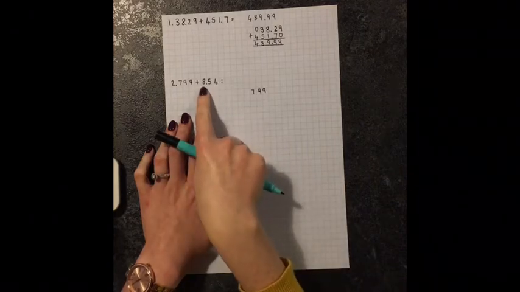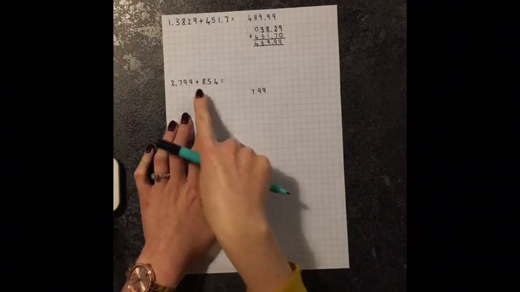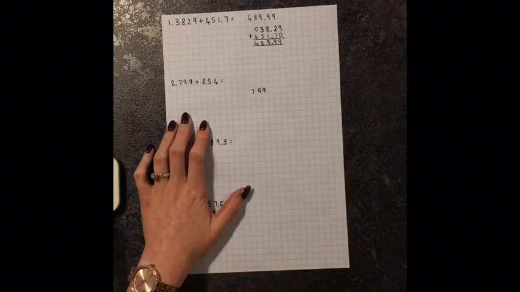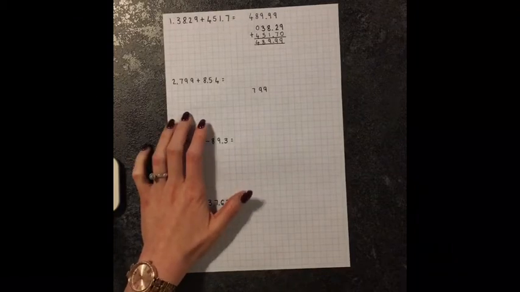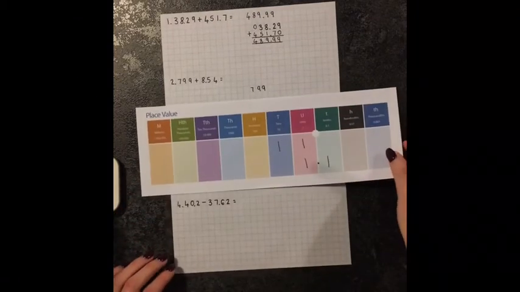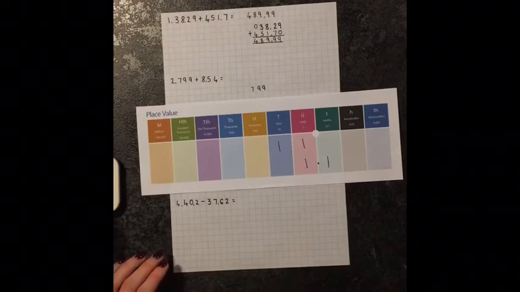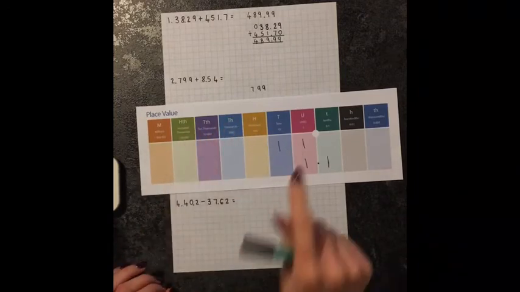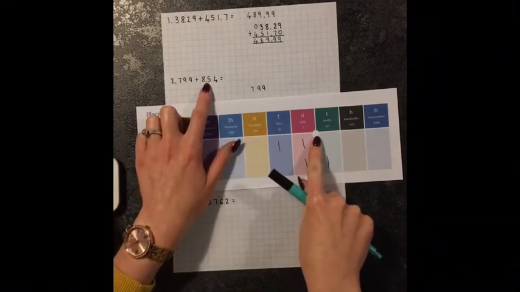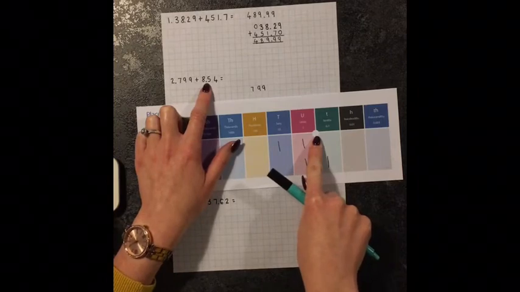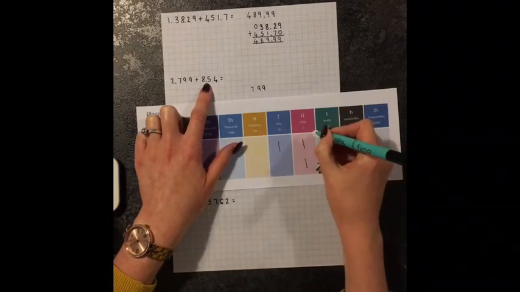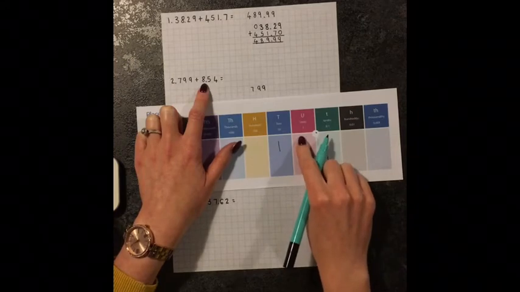So I know I have an 8. I know it's an 8 because if I go back to, let me just find my place value grid. If I go back to my place value grid, I know that the column next to the decimal point here is the ones column.